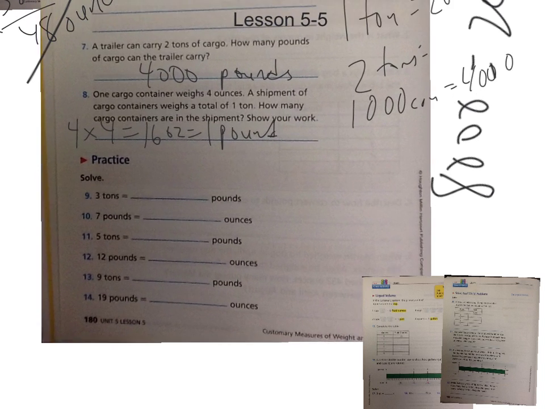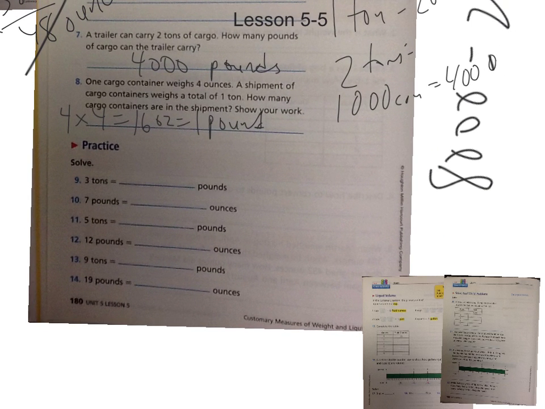Next, we're just going to practice. 3 tons equals how many pounds? You know there's 2,000 pounds in 1 ton, so this would be 2,000 times 3, so 6,000 pounds. Next, 7 pounds equals how many ounces? 16 ounces in a pound. 16 times 7 is 112. 5 tons equals how many pounds? Remember there's 2,000 in each, so you're looking at 10,000 pounds.